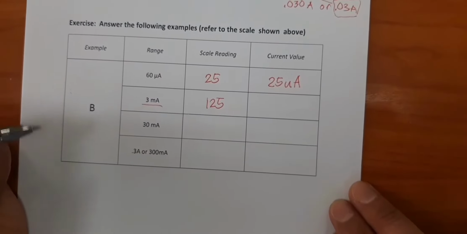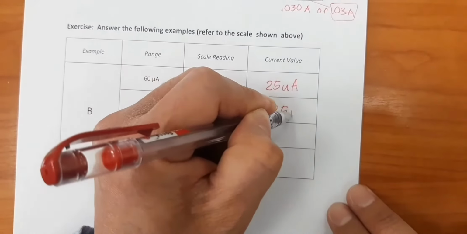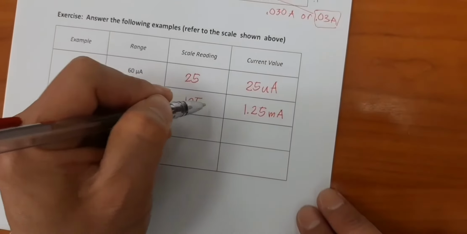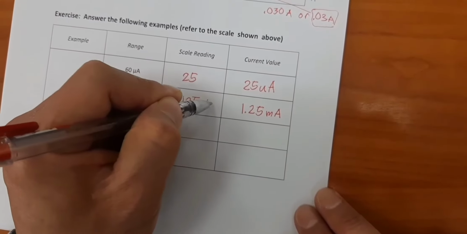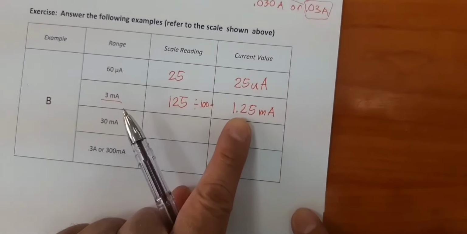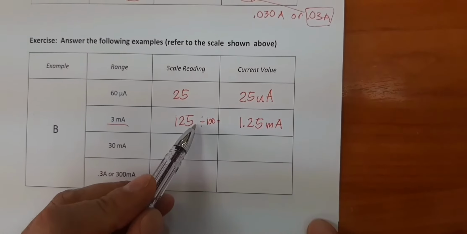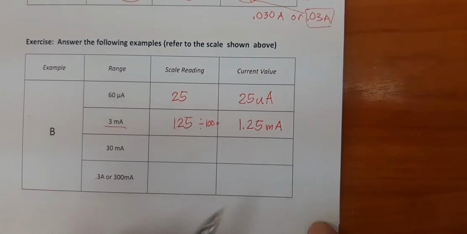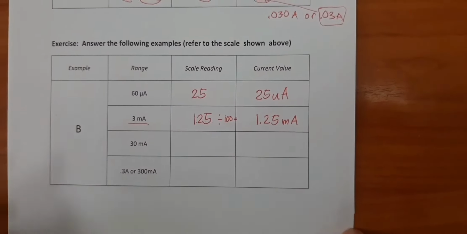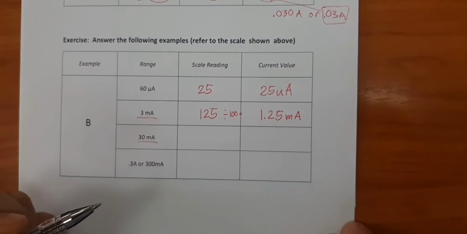So we have 1.25 milliampere. Why? 125 divided by 100 is equivalent to 1.25 milliampere. Or you just need to go to the left 2 decimal places, 1, 2. So this is 1.25 milliampere.